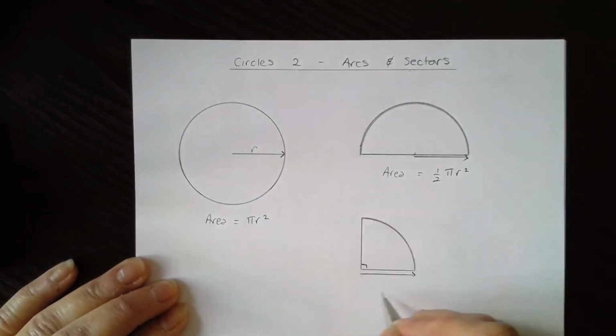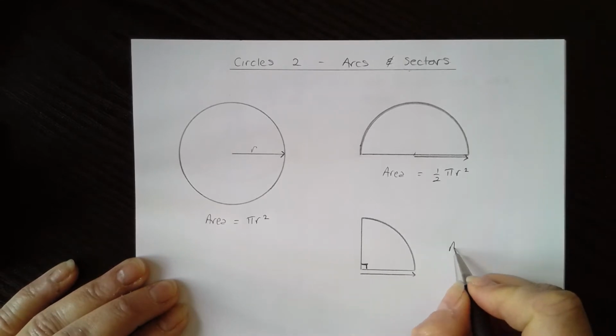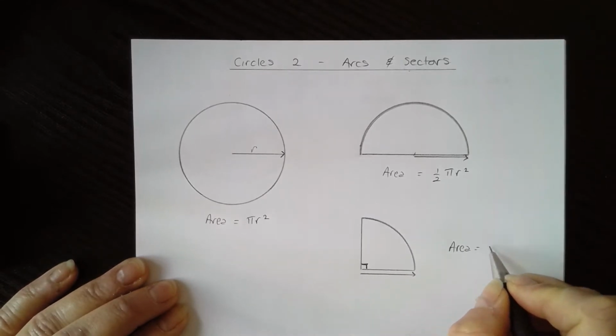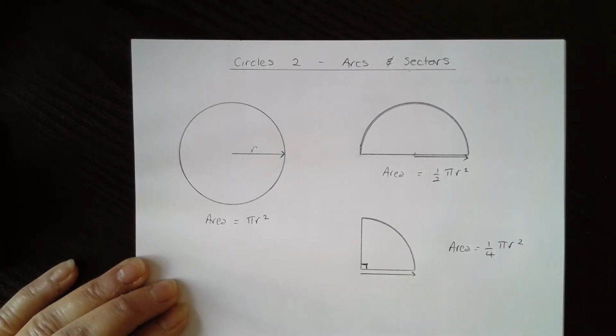And in this case here we have a quarter circle, which we know is a quarter circle because we have an angle of 90 degrees. Then the area would be equal to 1/4 of pi r squared.